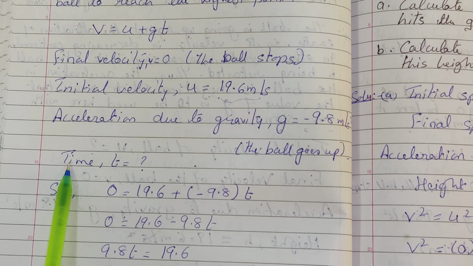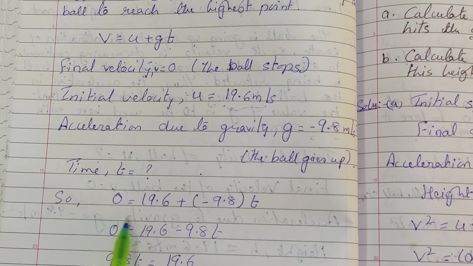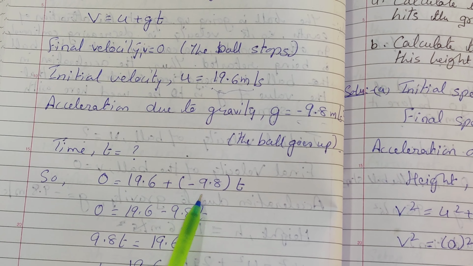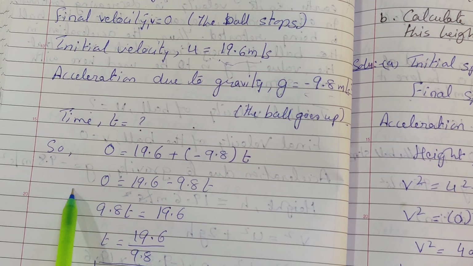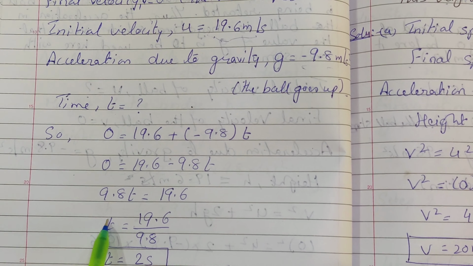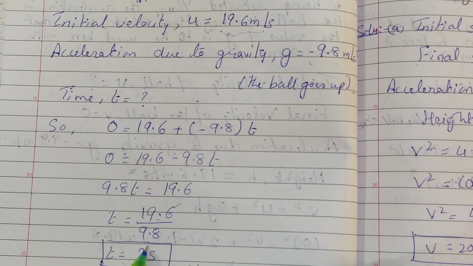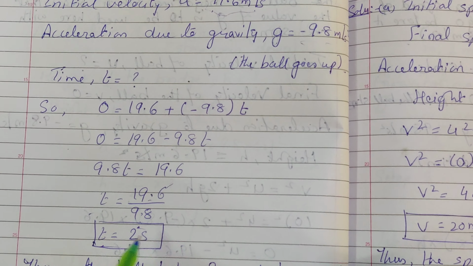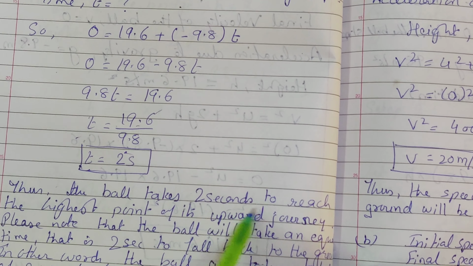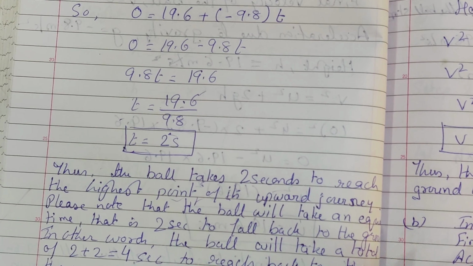Okay, time we have to find. Then v equals u plus gt. v equals 0, u is 19.6, and gt means minus 9.8 t. Move to this side, then it will come to 9.8 t, which equals 19.6. Then t equals 19.6 upon 9.8, which equals 2 seconds. Means the ball takes 2 seconds to reach the highest point of its upward journey.